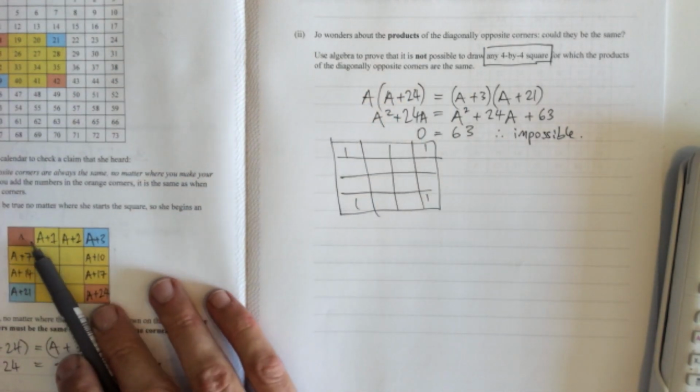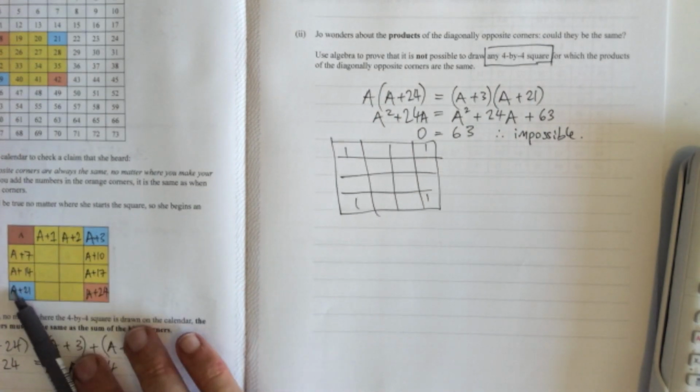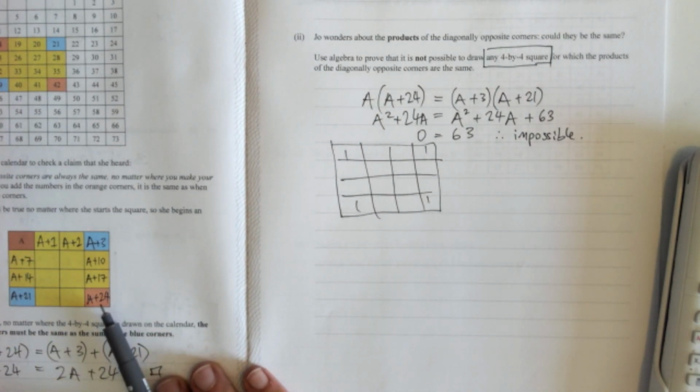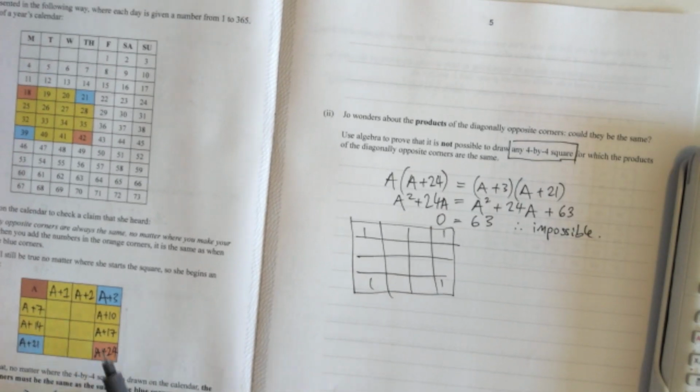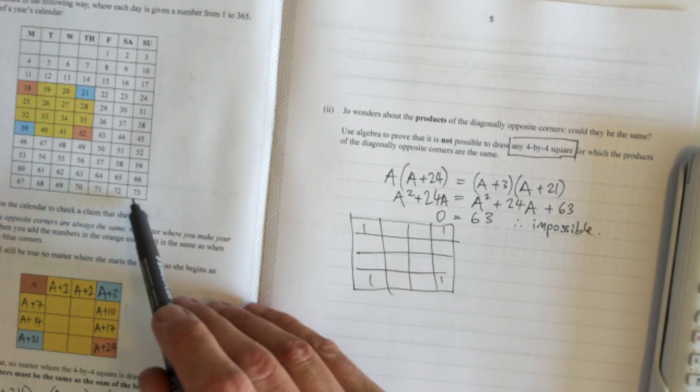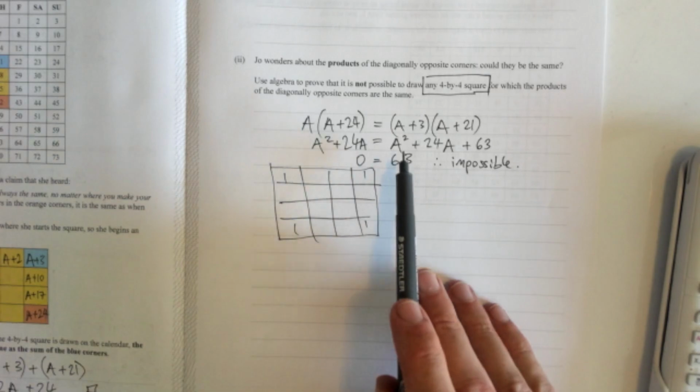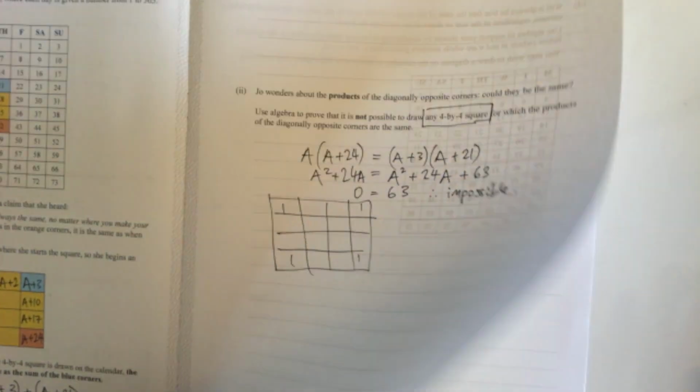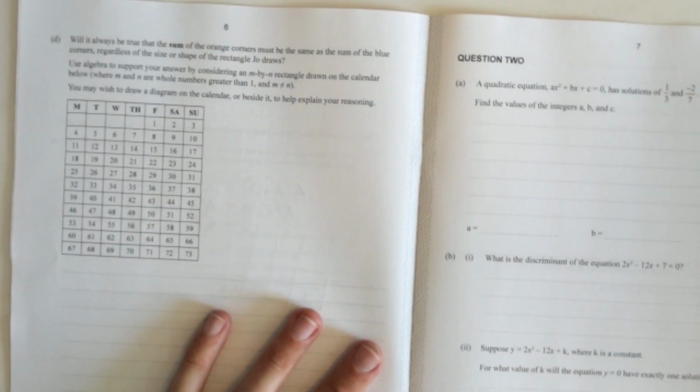Whatever number A is, this will always be the resulting other numbers. No matter which A I pick, it will satisfy that. So I think that's enough, which is annoying. Oh, I'm moving on. I'm done with that one.